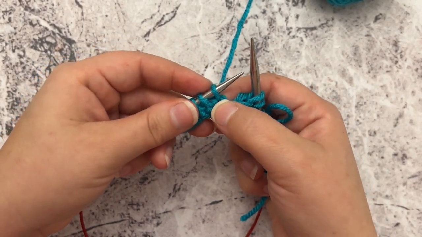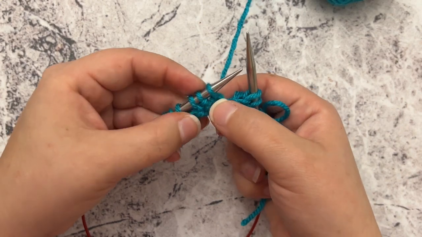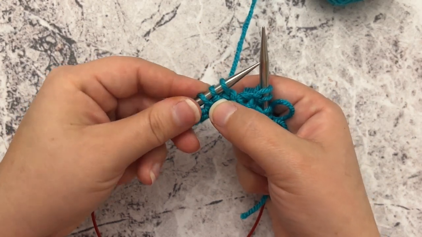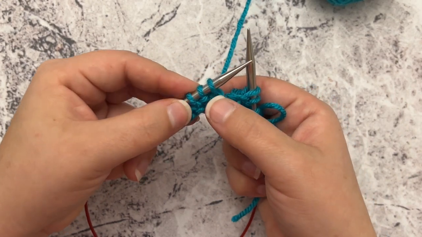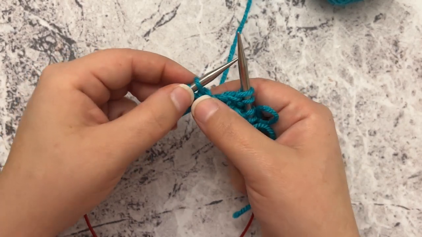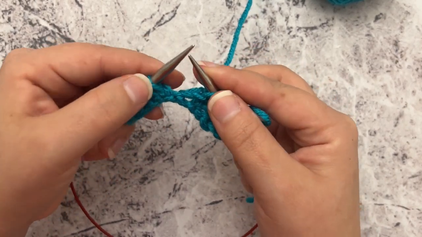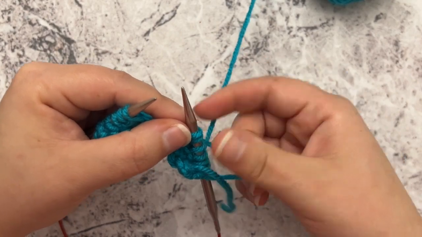So I know that this is a knit stitch, so I'm going to purl this stitch. I know this is a purl stitch, so I'm going to knit this stitch. So if you lay your work down and can't remember where you left off, it's easy to pick it up and to start again without having to get off pattern.